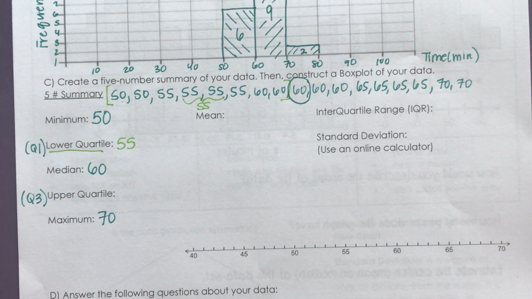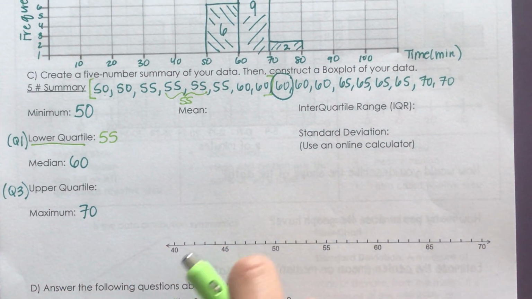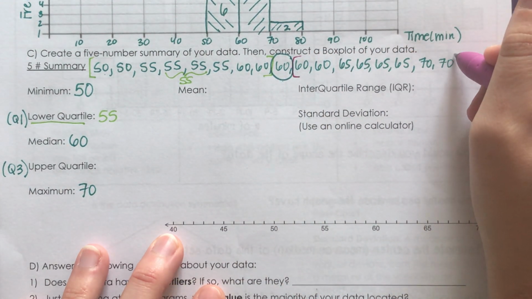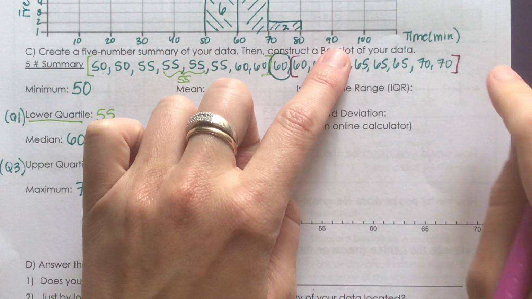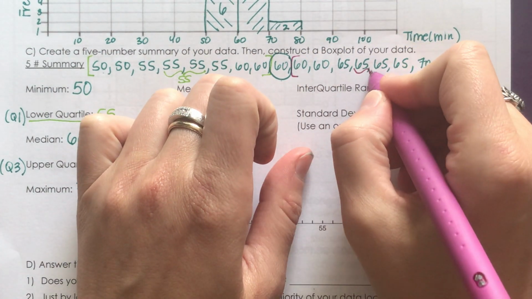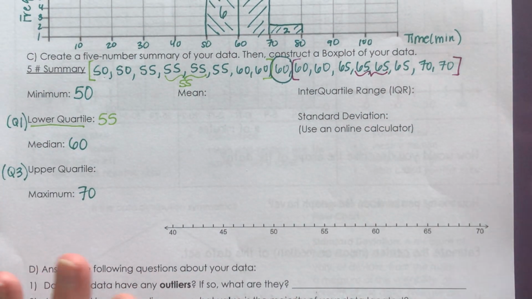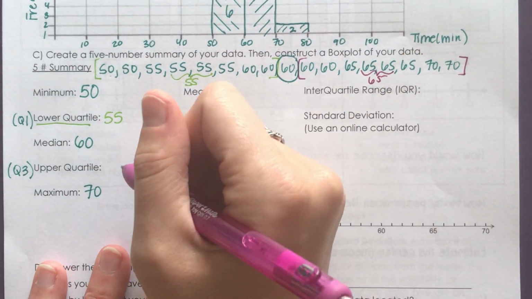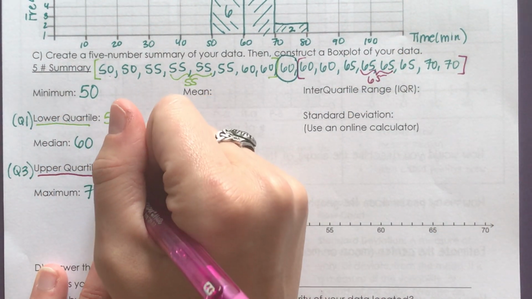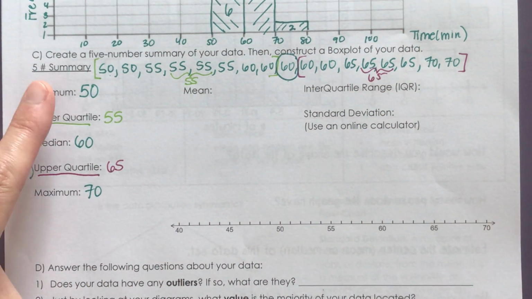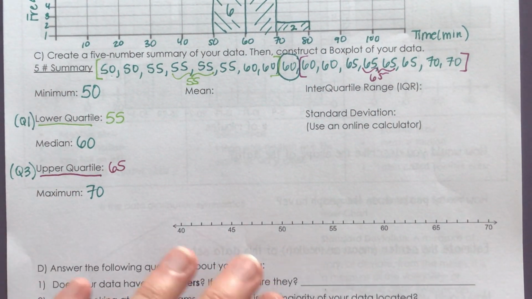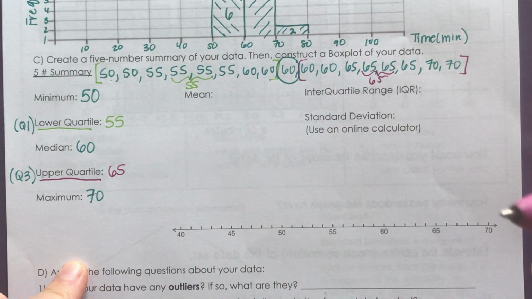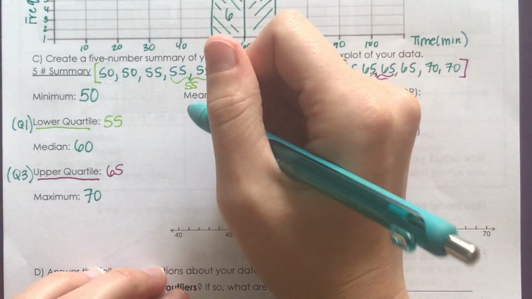Now I'm going to do the same thing for my upper quartile. I'll do it in a different color. Okay, again, I'm just trying to find the one that's in the center, and it looks like it's going to be between these 2 65s, but again, the average of 65 and 65 is 65. So my upper quartile is 65. This right here is considered your 5-number summary. So if I ask you for that, I'm asking you for these things right here. Now, the mean is obviously the average.